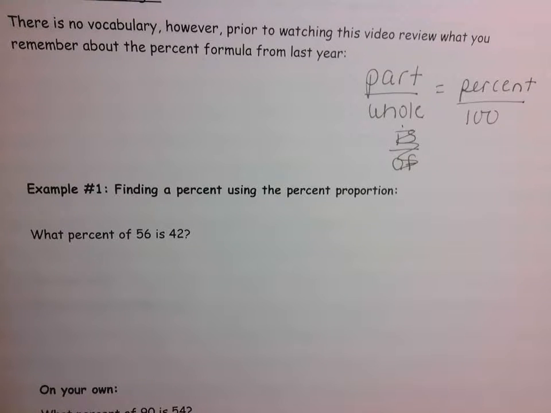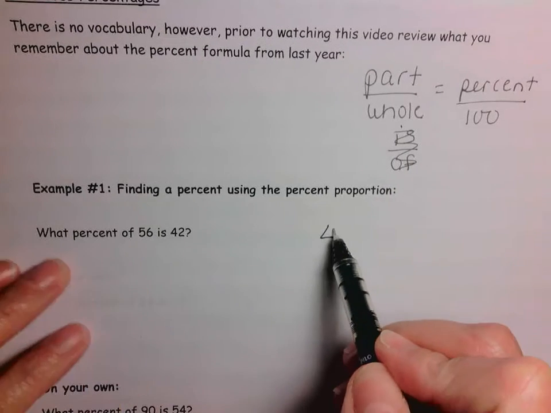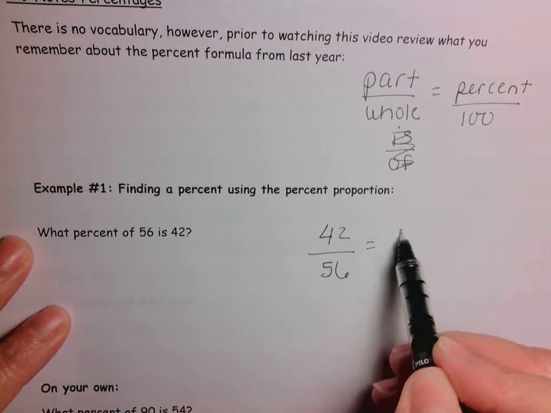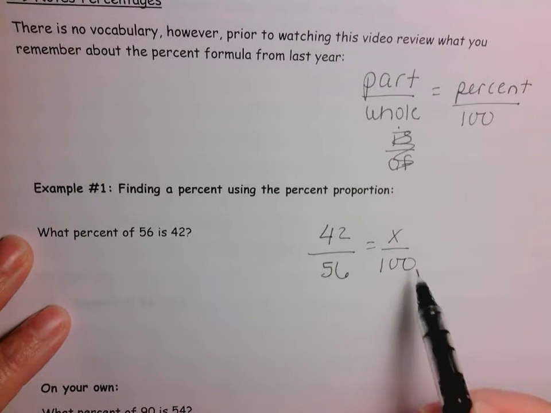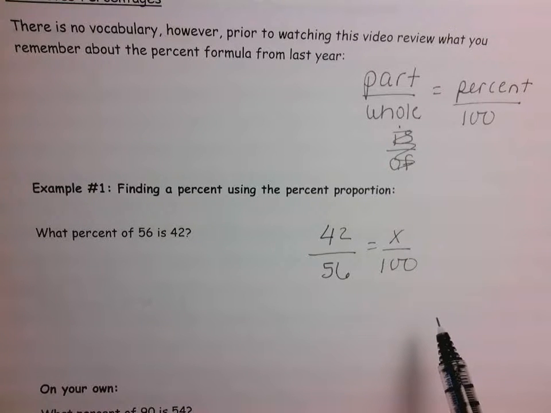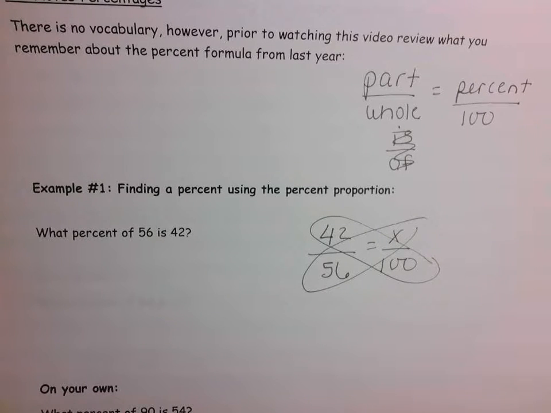What percent of 56 is 42? And so my part is 42 and my whole is 56. And I'm trying to find my percent. So part over whole equals percent over 100. And so then how do I solve this? I use the cross product property. And when I do so, I get 75%.